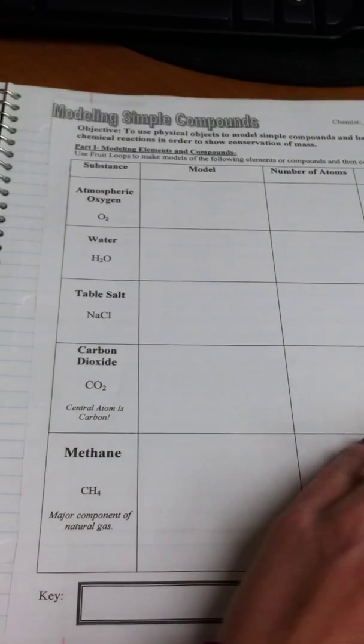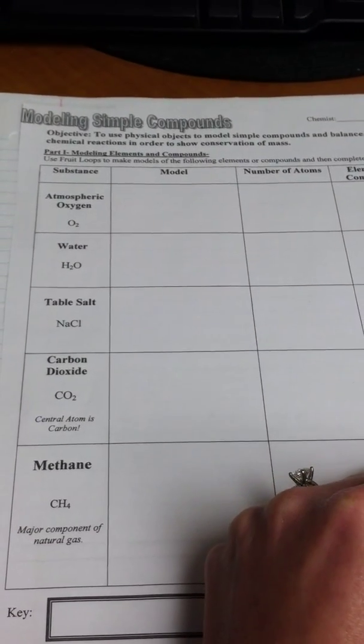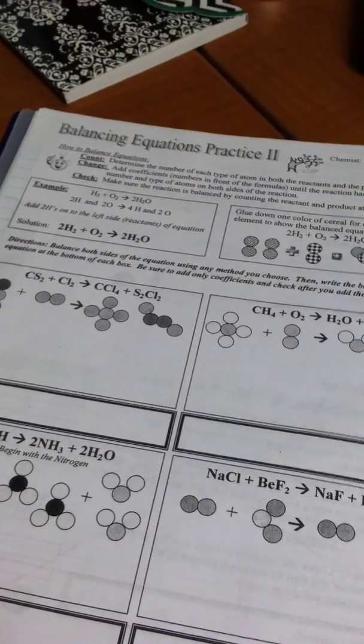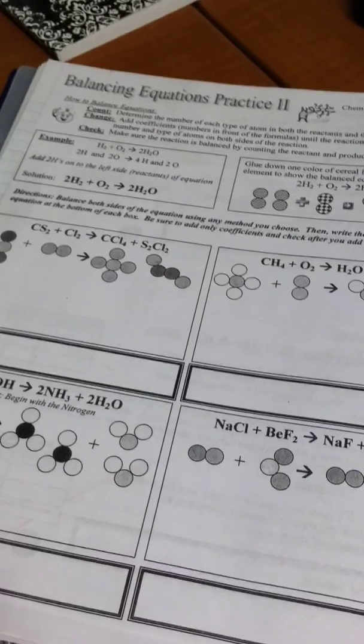equation there. On page 22 you use colored pencils to model simple compounds, also counting the atoms and deciding if it was an element or a compound. On page 23, there is a balancing equation practice part 2, and across from that, acids and bases notes.